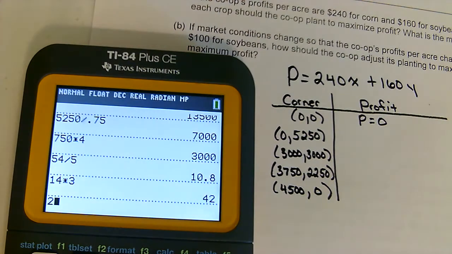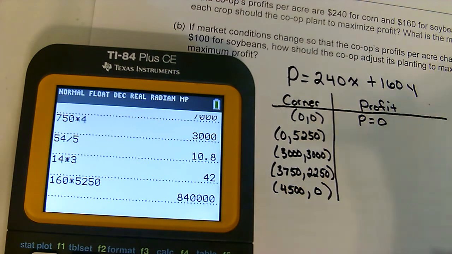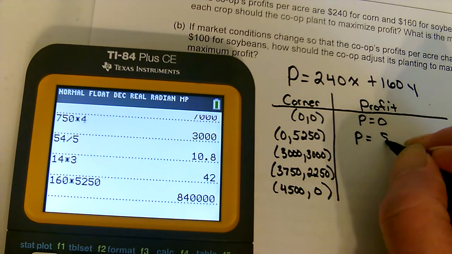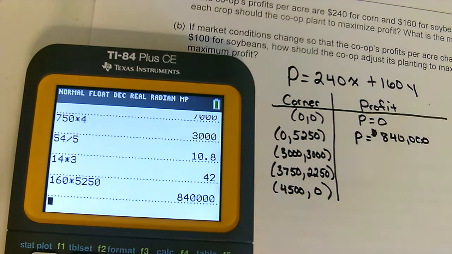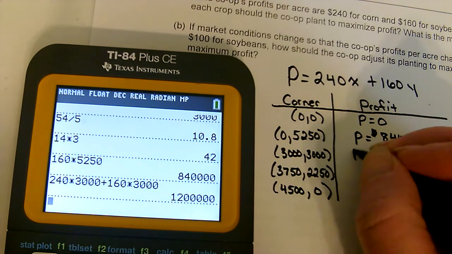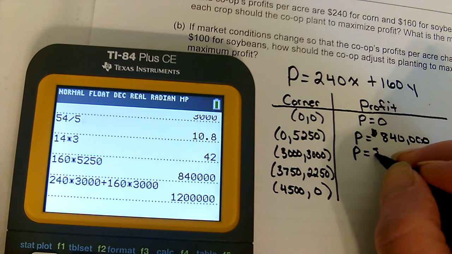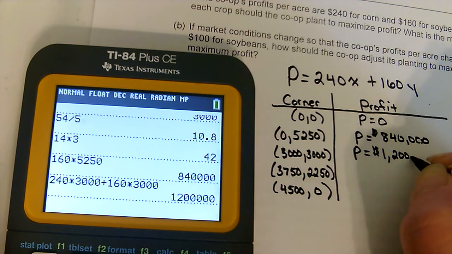So I'm going to just do 240 times, well, that's 240 times 0. That's not even worth it. So 160 times 5,250. So that's if we only planted soybeans. We'd make $840,000. What if we do 3,000 of each? So 240 times 3,000 plus 160 times 3,000. Ooh, that's better. That's 1,200,000.